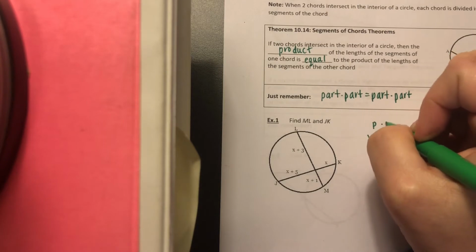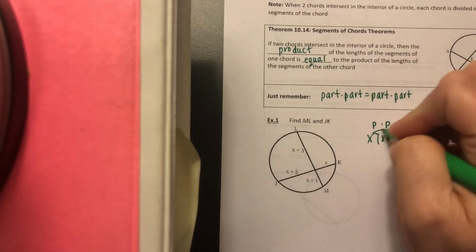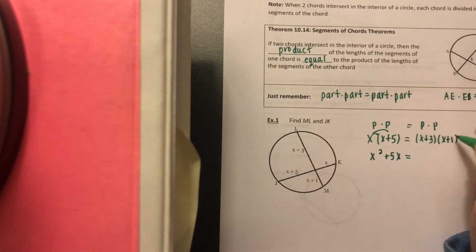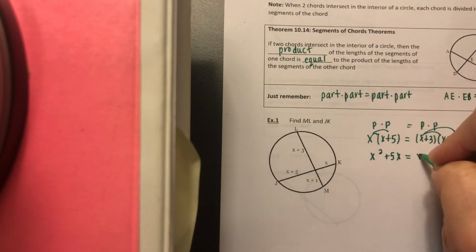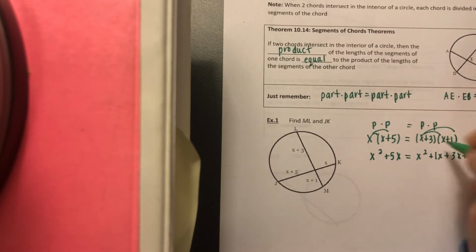This is part times part equals part times part. When you distribute the x, you get x squared plus 5x equals, and we double distribute here, x squared plus 1x plus 3x plus 3.